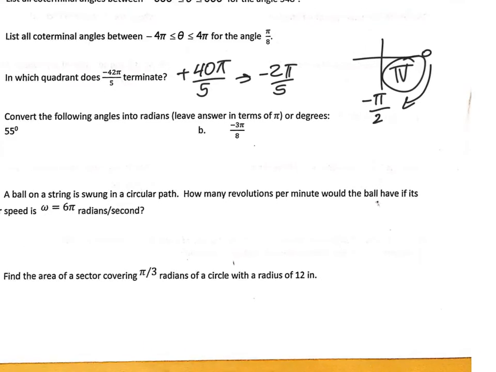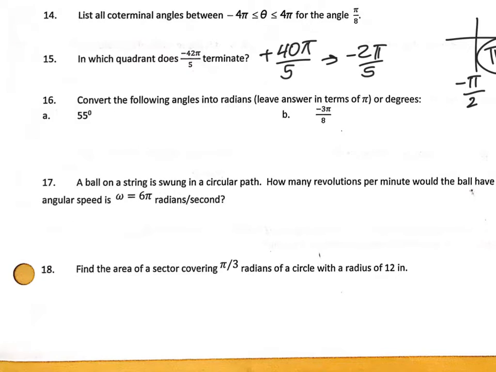Now, how do I change between degrees and radians? Remember, if you want to change from a degree to radian, you multiply by pi over 180. And if you want to change between radian and angle in degrees, you multiply by 180 over pi.